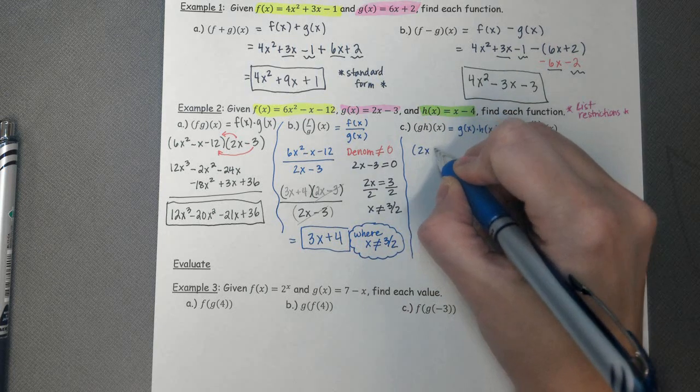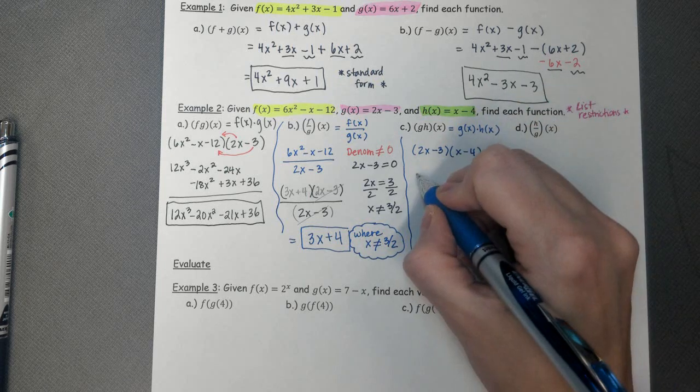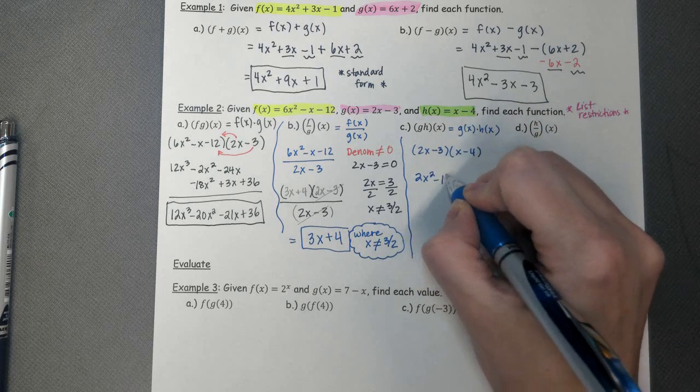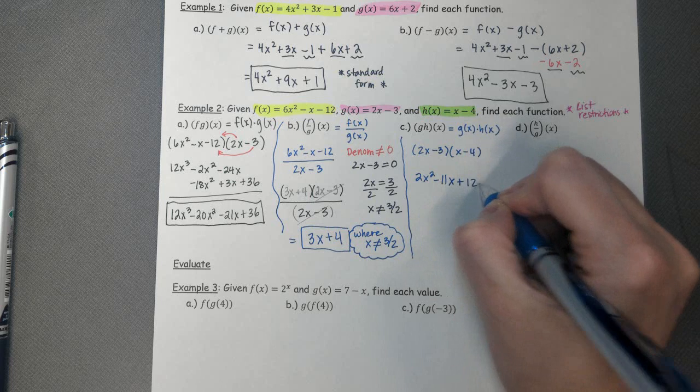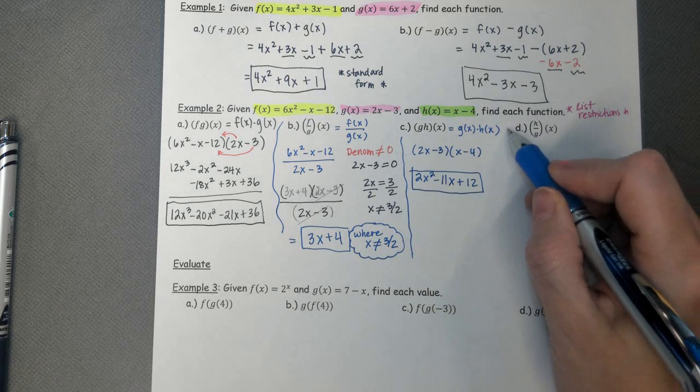Alright, so we should FOIL here, and your final answer should be 2x squared minus 11x plus 12. Okay, because all you have to do is FOIL. Okay?